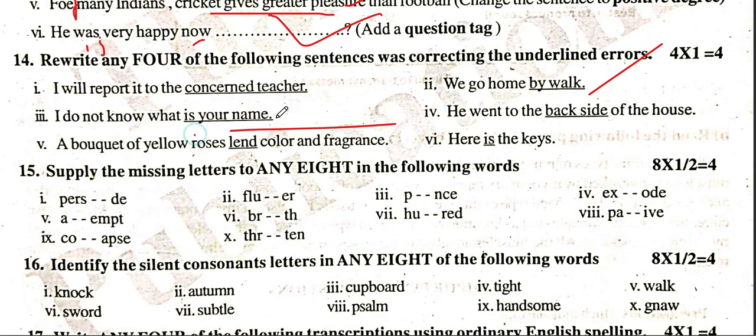We will write like this, because whenever we have two sentences together, it's a kind of indirect sentence, and the structure says that we shouldn't write a helping verb just after the conjunction word. Here what is acting as a conjunction. Now for he went to backside of the house, he went to back of the house.